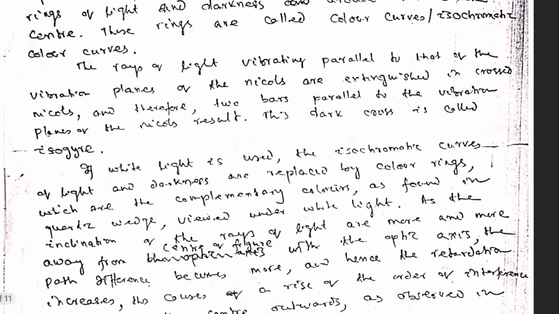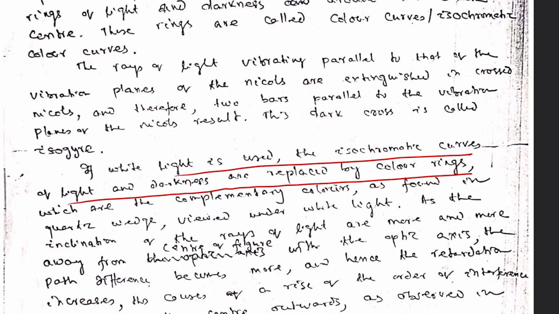If white light is used, the isochromatic curves of light and darkness are replaced by colored rings, which are the complementary colors as found in the quartz wedge or in Newton's scale of interference colors viewed under white light.